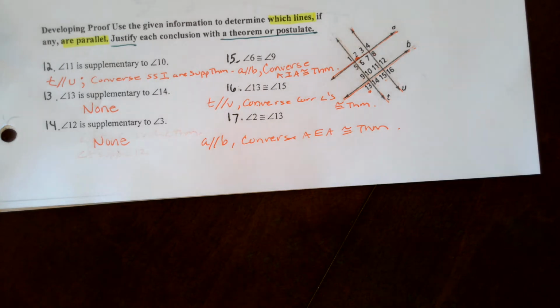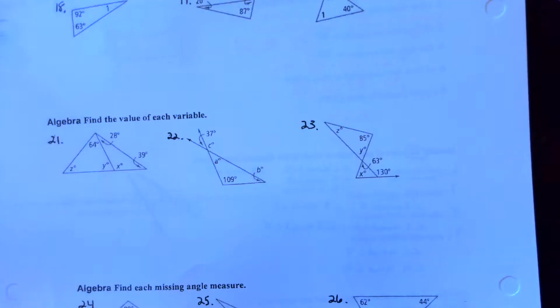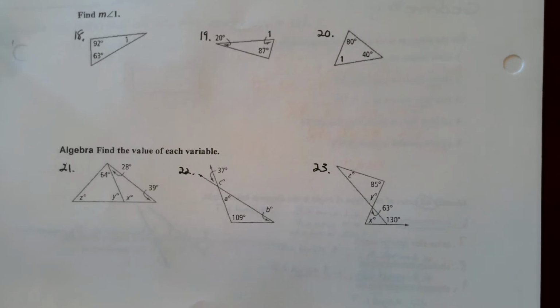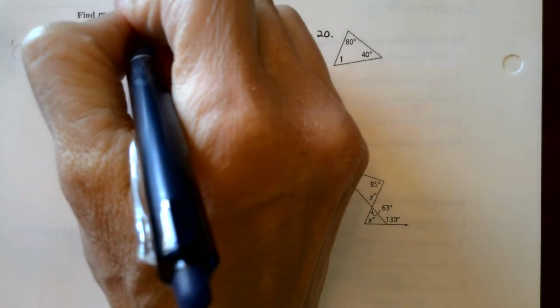All right, page turn. Now we get more to the mathematical type things, less justifications, just making sure you understand these different theorems. The first theorem here is the triangle sum theorem.